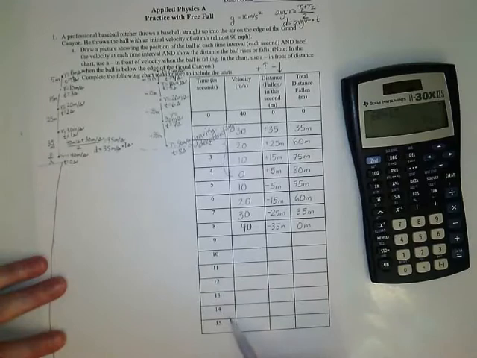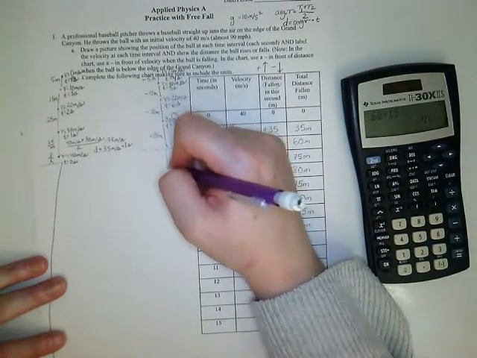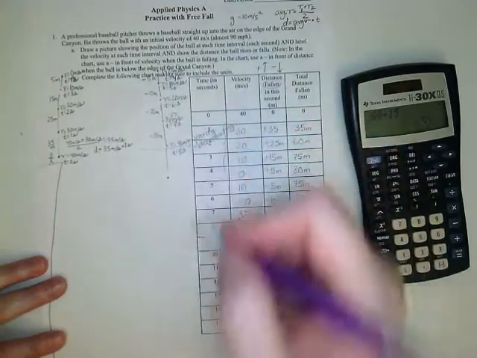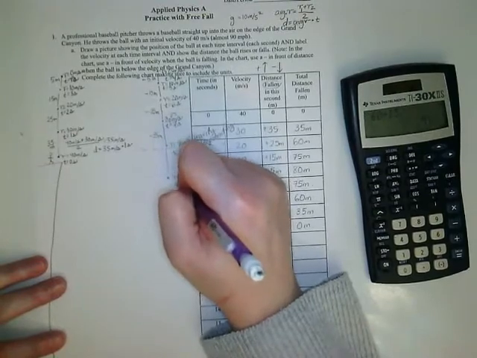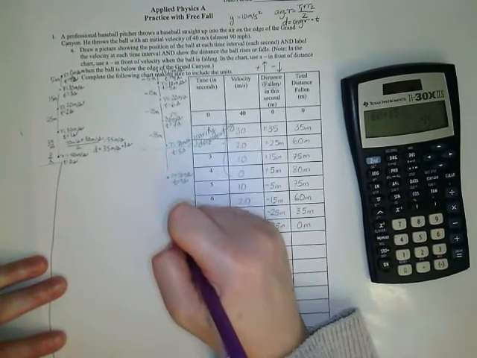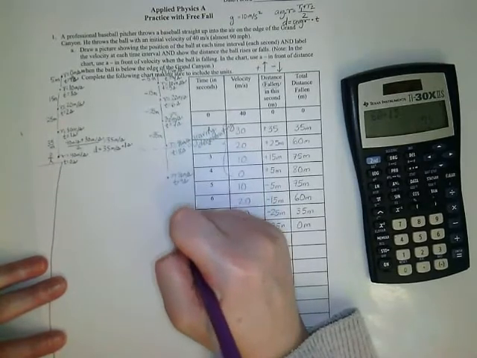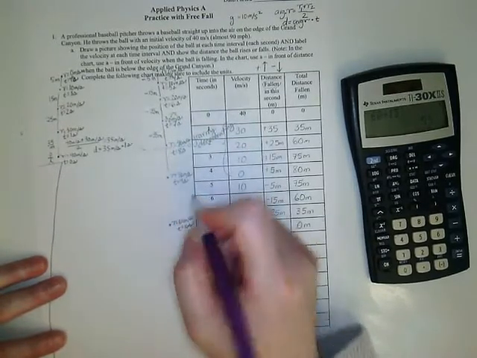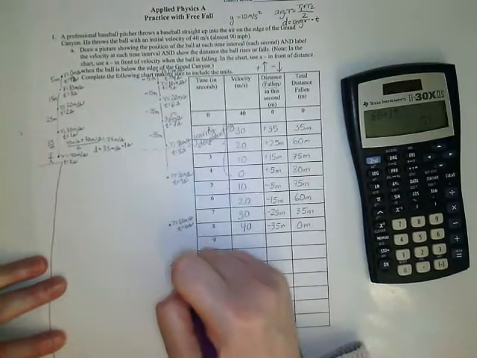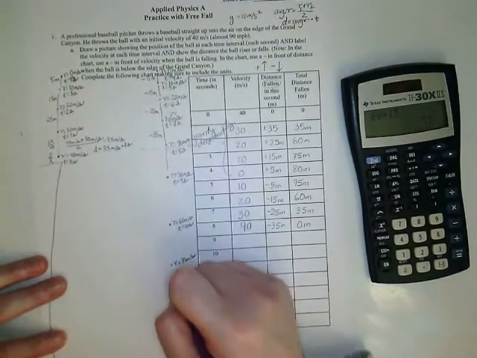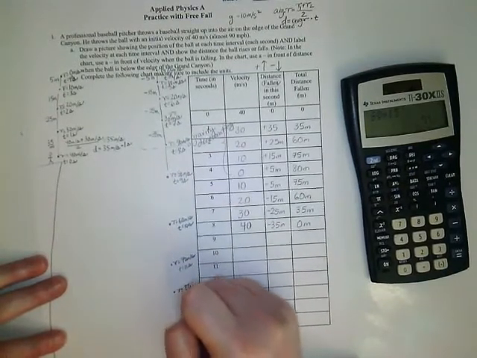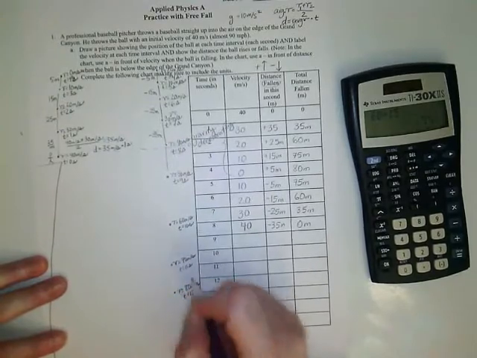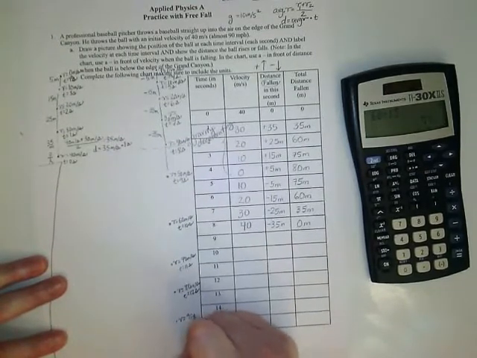Now we have more time to go, right? So here it's going to be a velocity of 50 meters per second, and my time is 9 seconds. My velocity is going to be 60 meters per second. My time is going to be 10 seconds. My velocity is going to be 70 meters per second. My time is going to be 11 seconds. My velocity is 80 meters per second. My time is 12 seconds. My velocity is 90 meters per second. My time is 13 seconds.